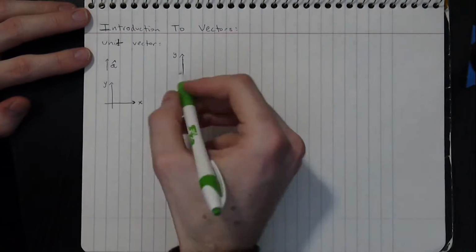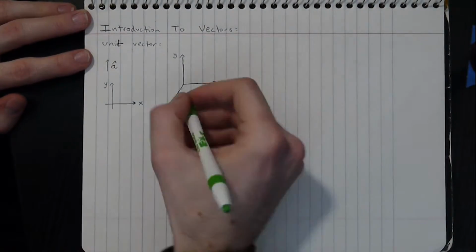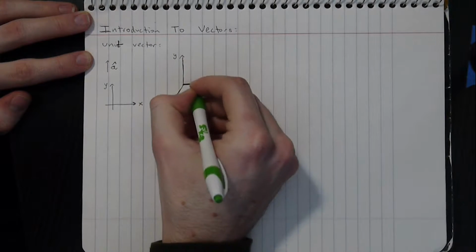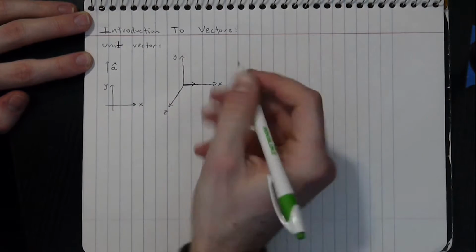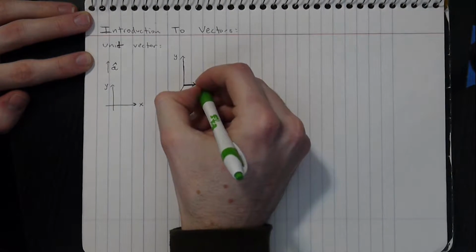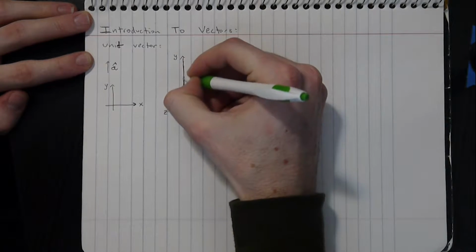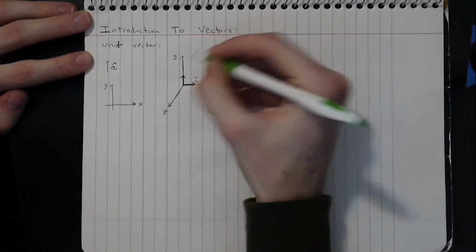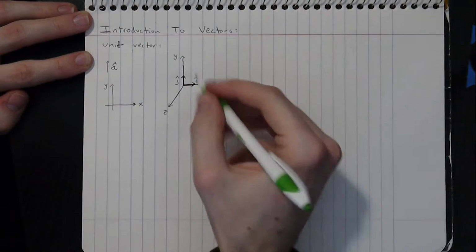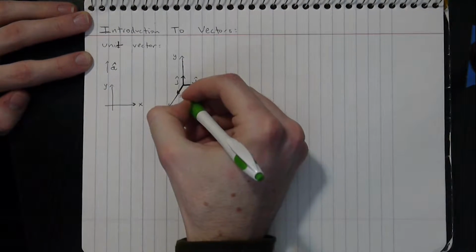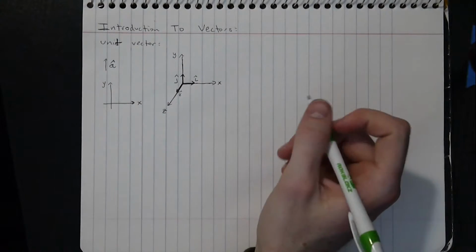And in this coordinate plane we have 3 unit vectors. One here, that's the i unit vector, it goes in the x direction. One here, j unit vector, goes in the y direction. And one more here, which is the k unit vector, which goes in the z direction.